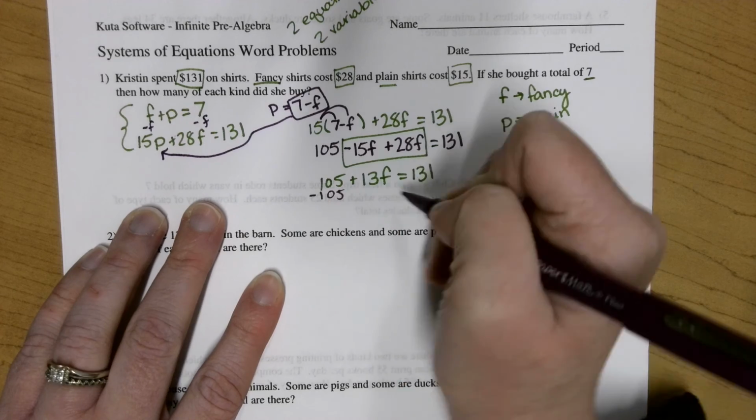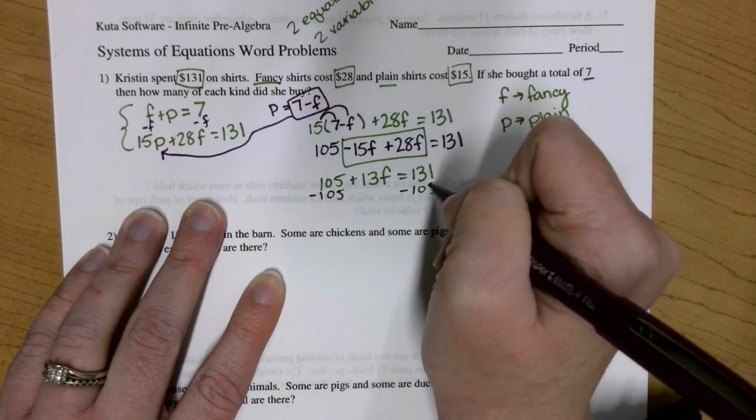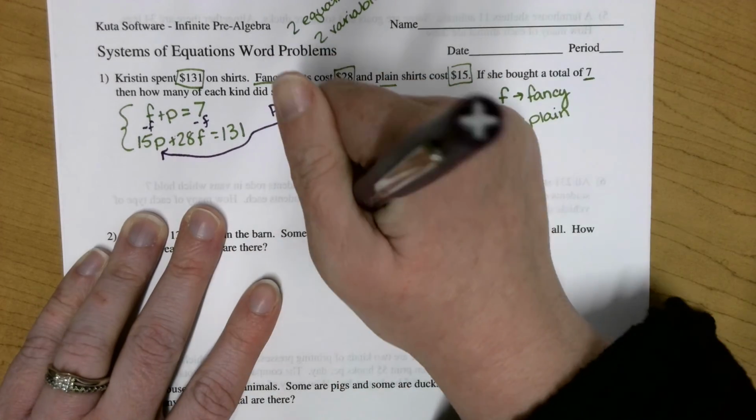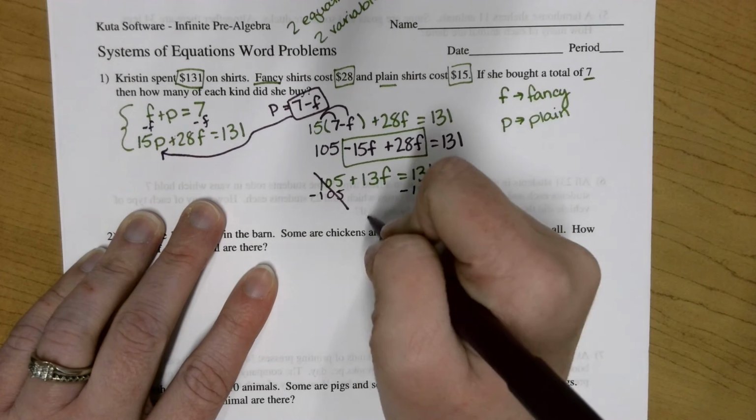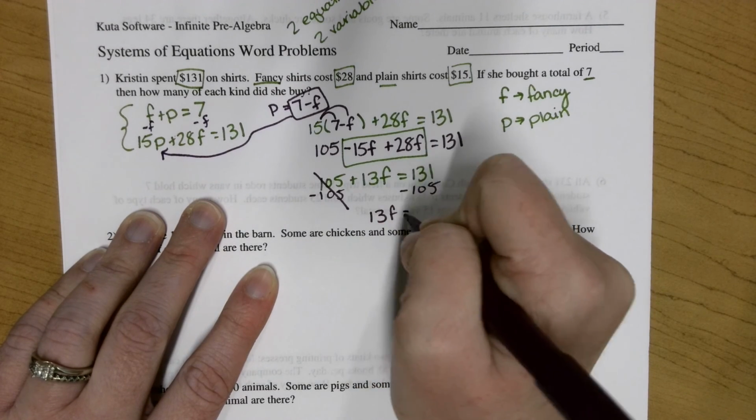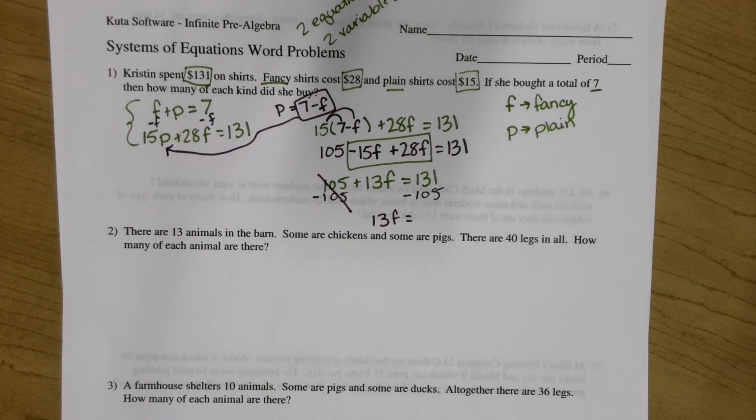We're going to subtract the 105 from each side. We're just getting into solving equations now, kind of the easier part. We have 13f equals, I should probably pull out a calculator.